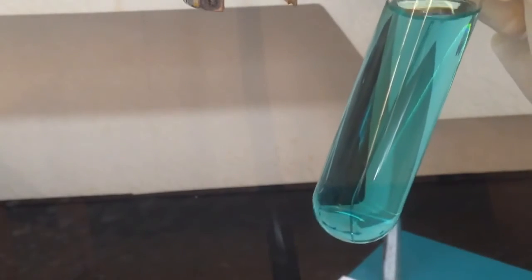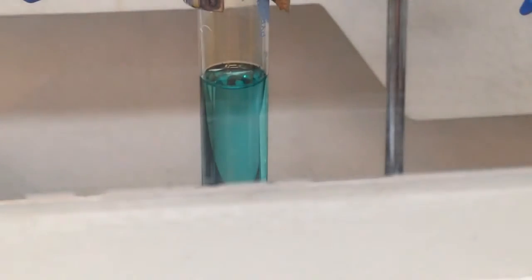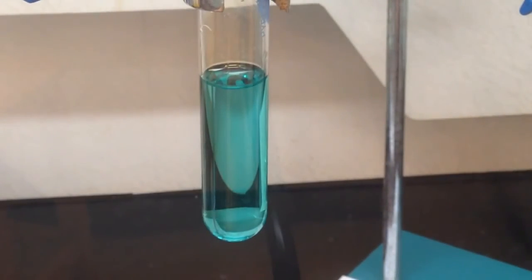Mixing that well. Okay, eventually we get the whole solution well mixed, and at the end you notice the whole test tube becomes blue, all the solution becomes blue. So this is how it works. Can you write the chemical equation for the reaction between copper and concentrated nitric acid? I bet you can. So thank you for watching.